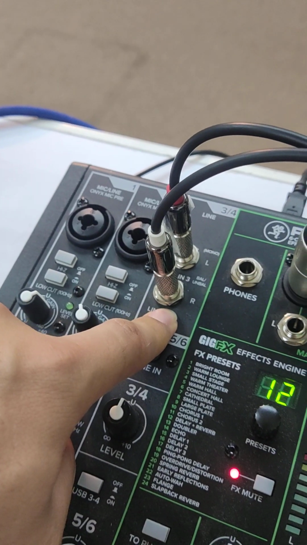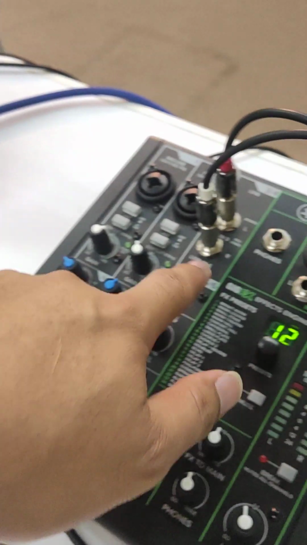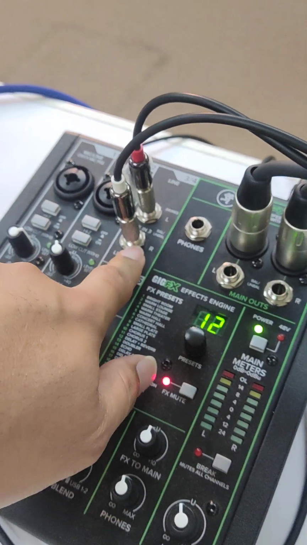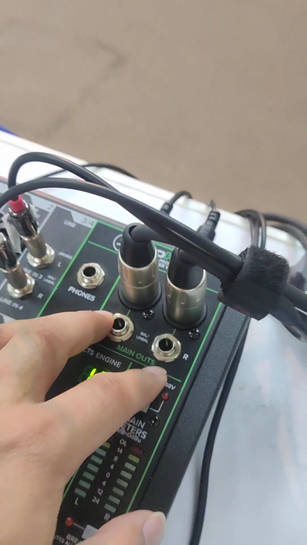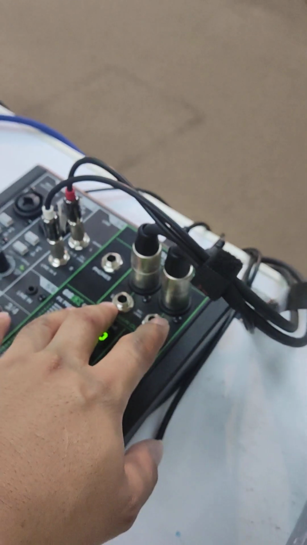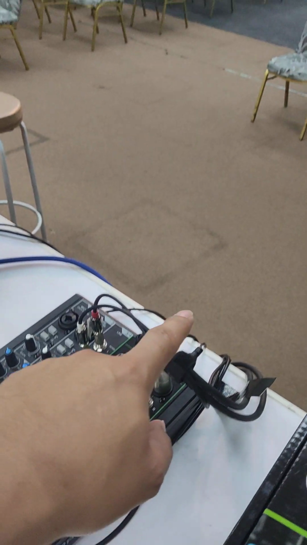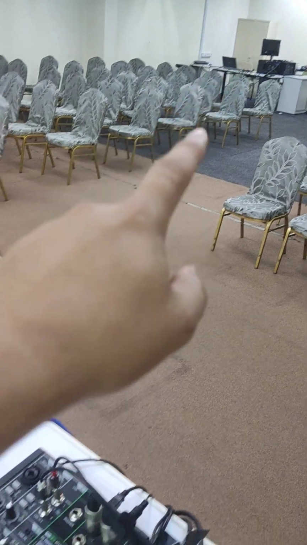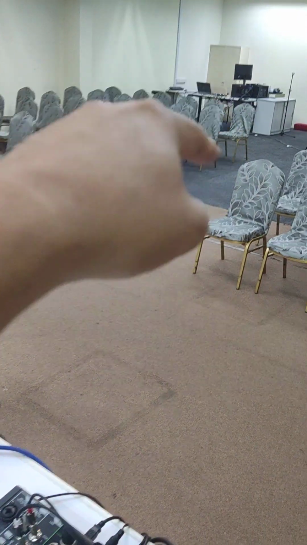Okay, input from laptop to here, and then this one, this is the left and right. It will send the sound to the mixer. All right, so we have to pull from here, go to there.